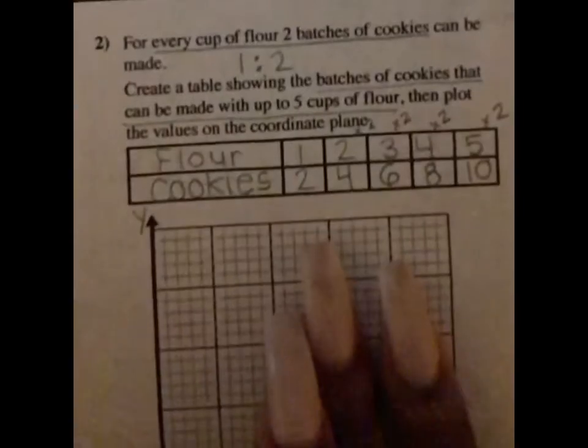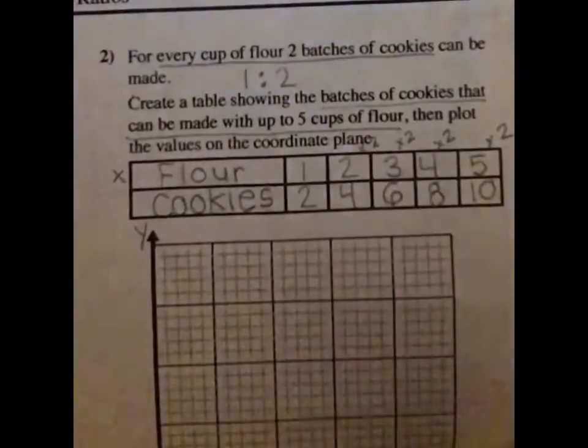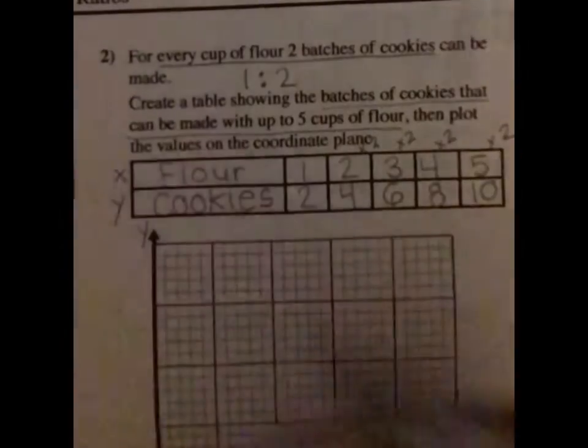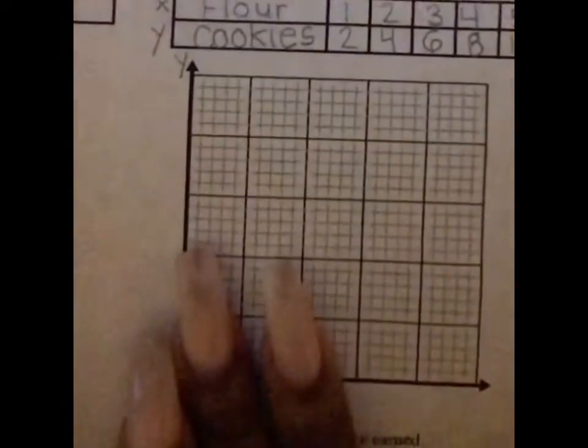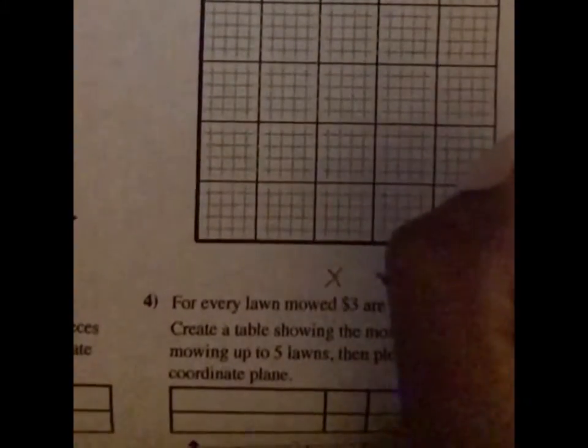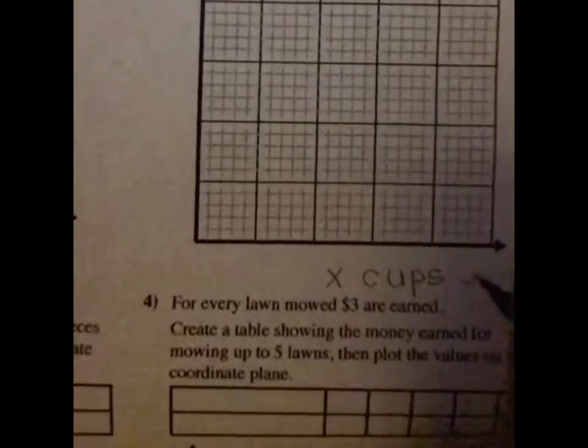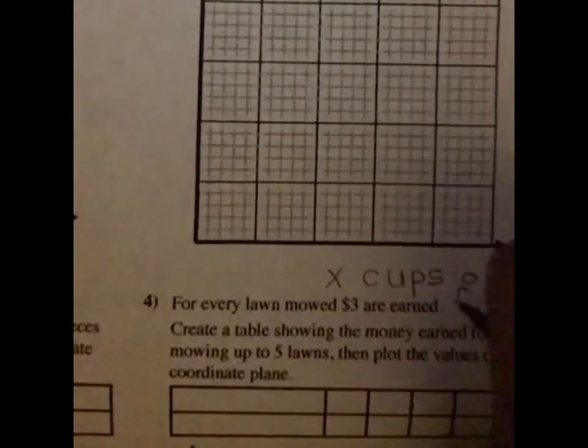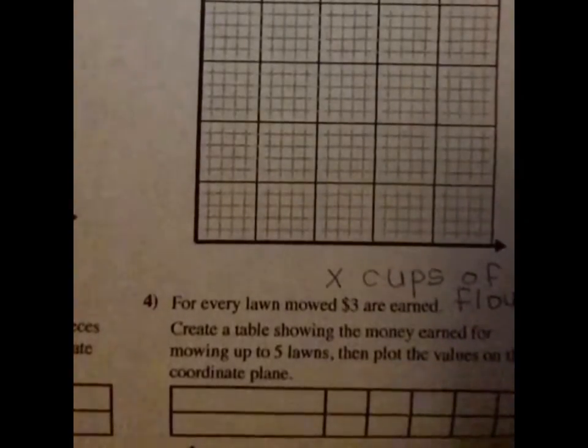The best way to plot this is to look back at our chart and know that the flour will go on the x-axis and the cookies will go on the y. So we also need to label our graph. So x will be cups of flour, and y will be batches of cookies.